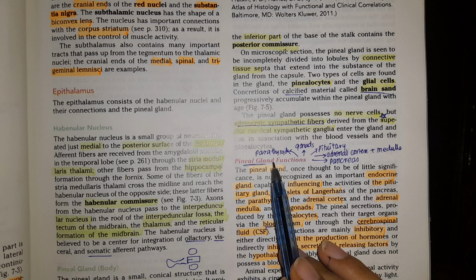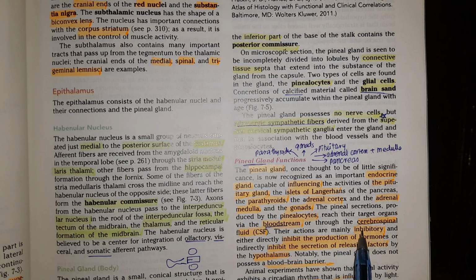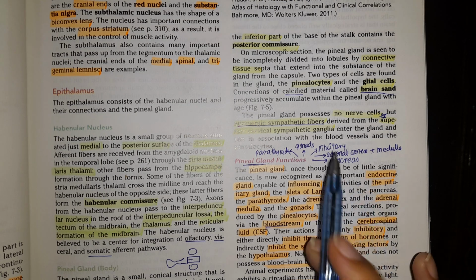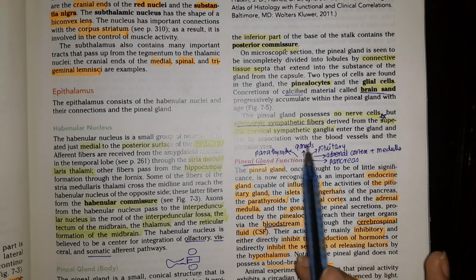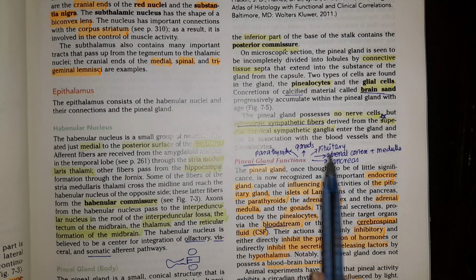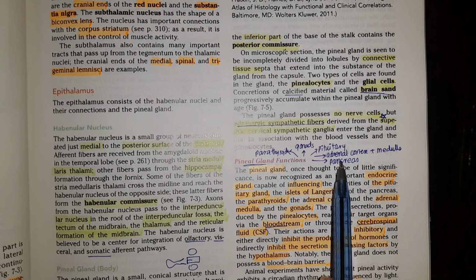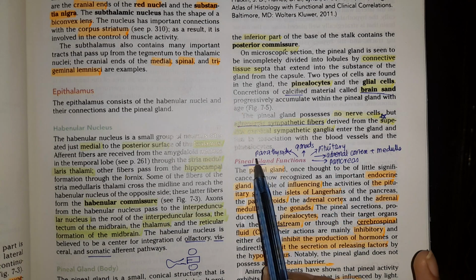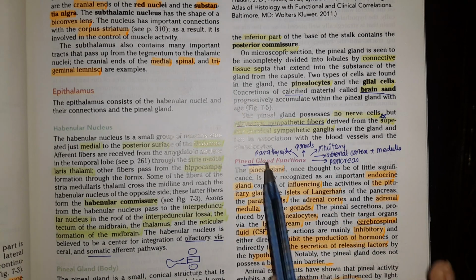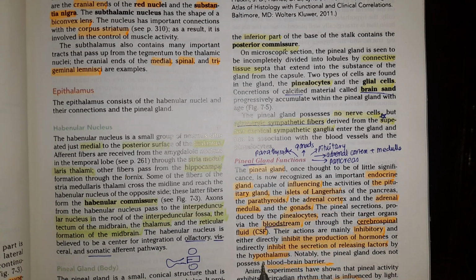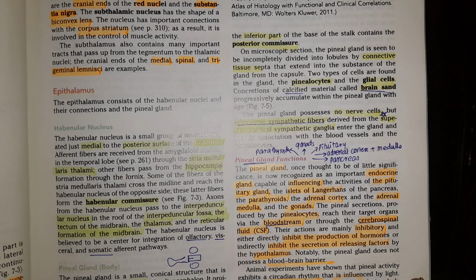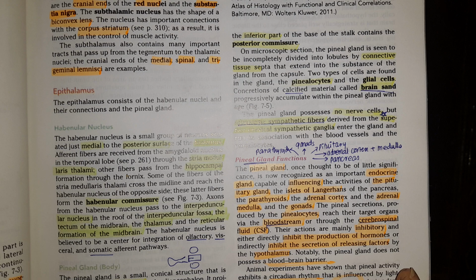The main thing about the pineal gland is that it is inhibitory, and it inhibits the production of hormones. So whenever it acts on these structures, it is going to inhibit the formation of the hormones or the releasing factors of these glands. And one other thing about the pineal gland, it is the part of the brain that has no blood-brain barrier.